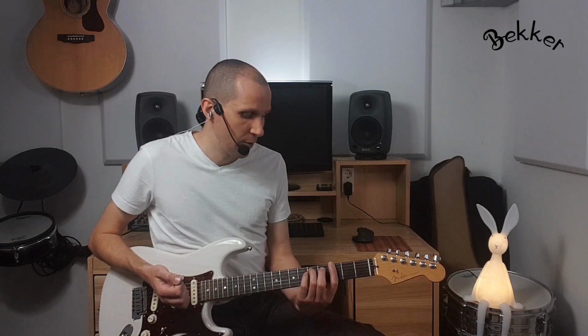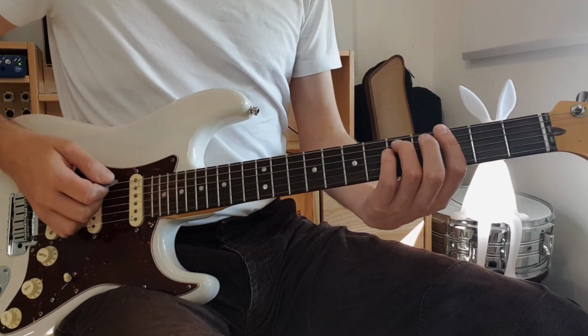I'm using downstrokes, but you can also do it with an upstroke. Let's play this rhythm. Ta-pa-ta, ta-pa-ta, right? 1, 2, 3, 4, and.